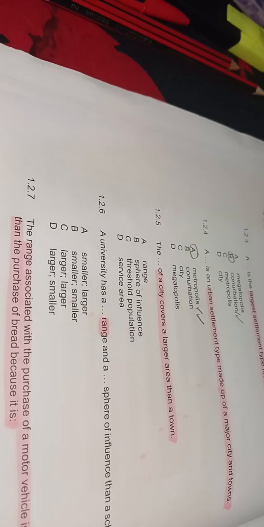1.2.4 is an urban settlement type made up of major cities and towns. Which one is it? What is your answer? Said to be made up of major cities and towns, that will be your metropolis. Johannesburg Metro, I'm just giving you as an example, of course, metropolis. Okay. Then 1.2.5, a city covers a larger area than a town. Okay, what will be the answer? 1.2.5.